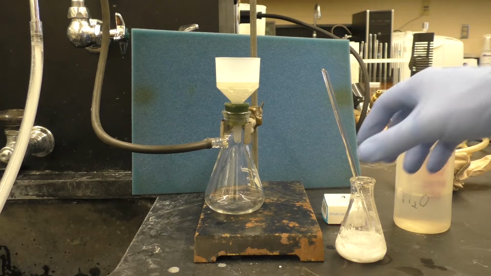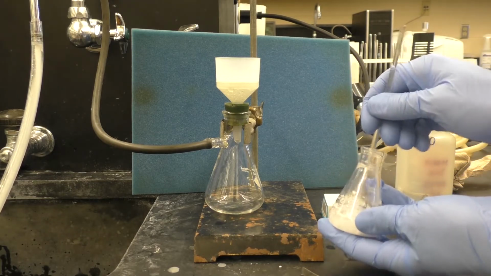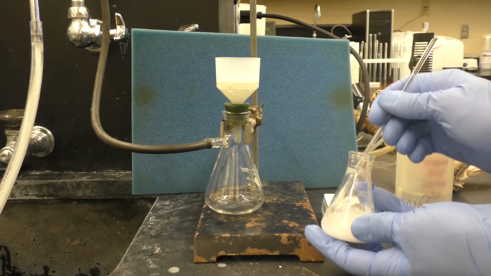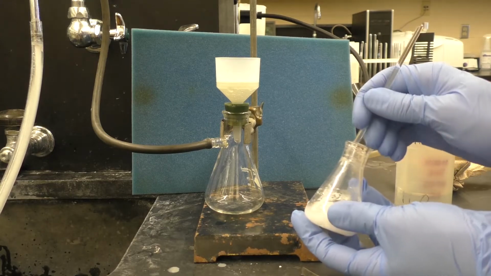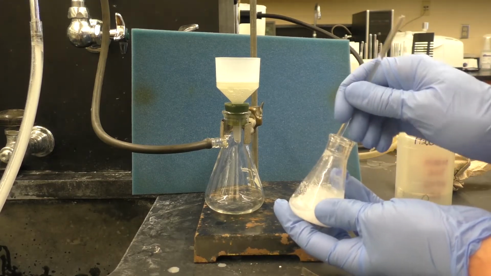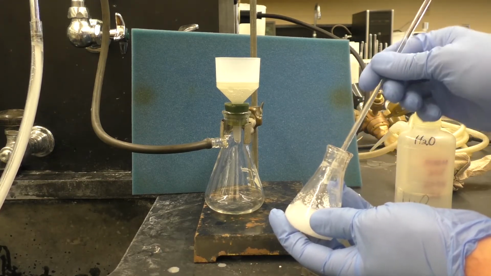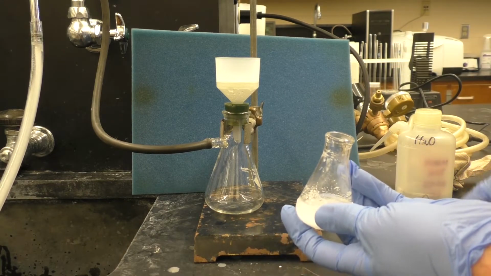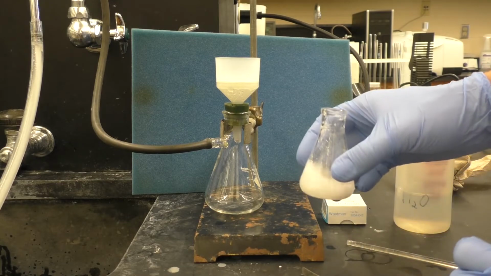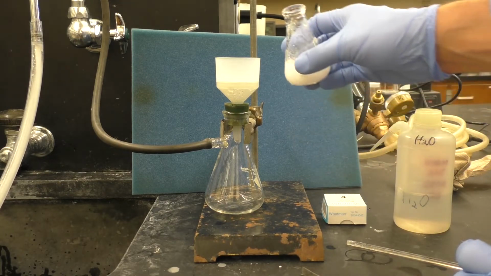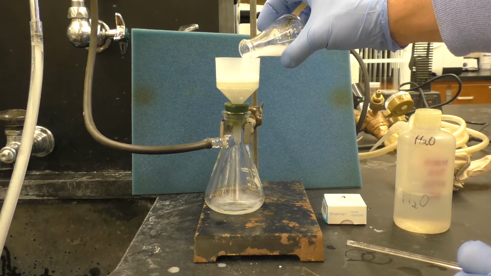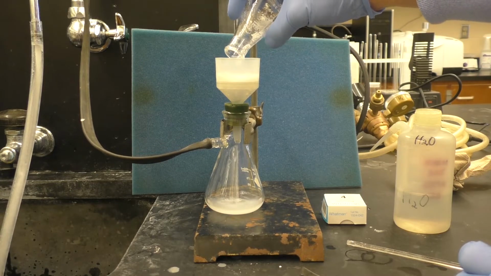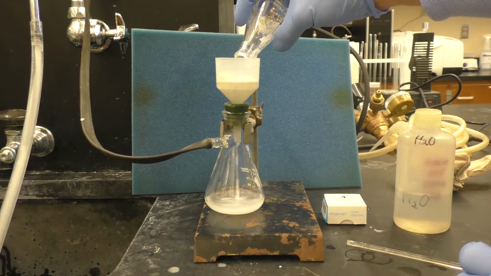And we'll take our crude aspirin here, scrape it up a little bit with the glass stir rod, get everything suspended in solution. I'm not going to worry too much about dumping the stir bar onto the filter paper. We can always pull it off after we do. So we'll go ahead and just dump this material on. Saw the stir bar go forward.